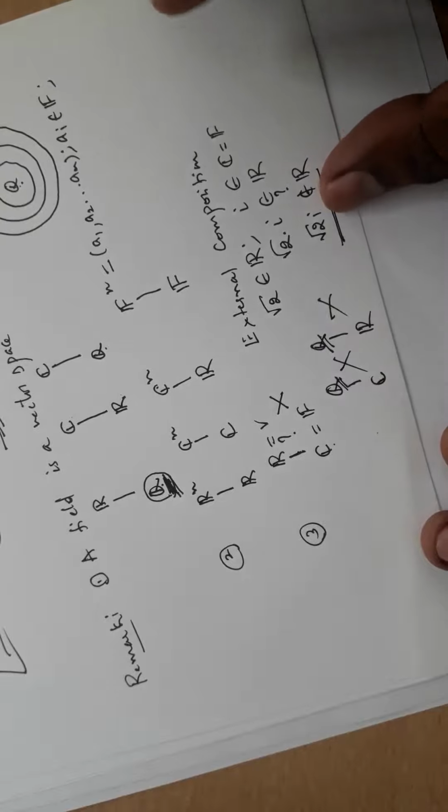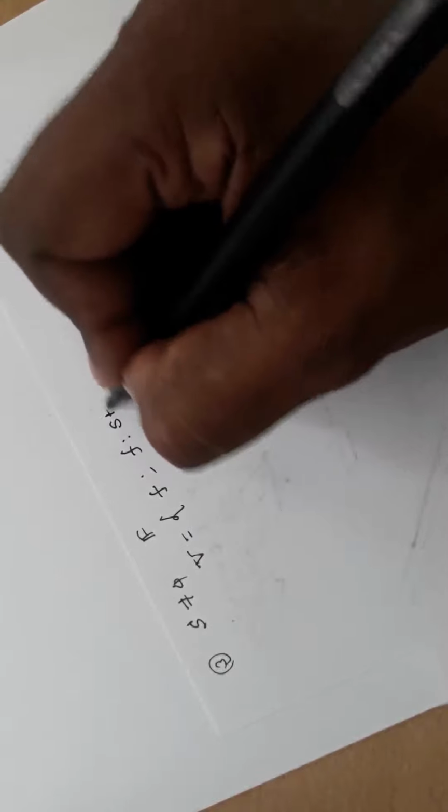This idea is clear. Next example is, if S is any non-empty set, and F be any field, S is non-empty, F is a field. Consider the set of all functions, f is a function from S to the field F.